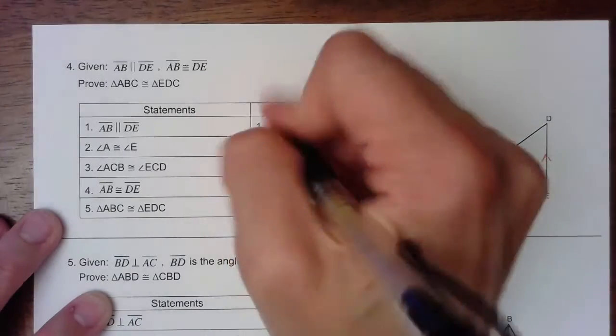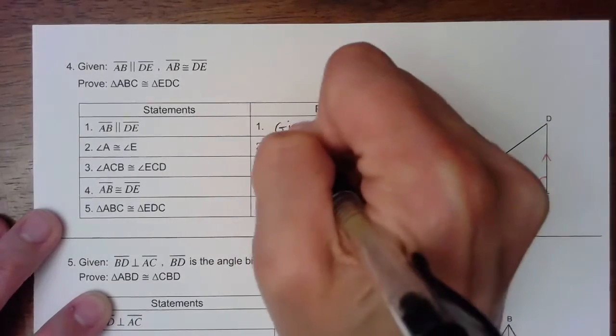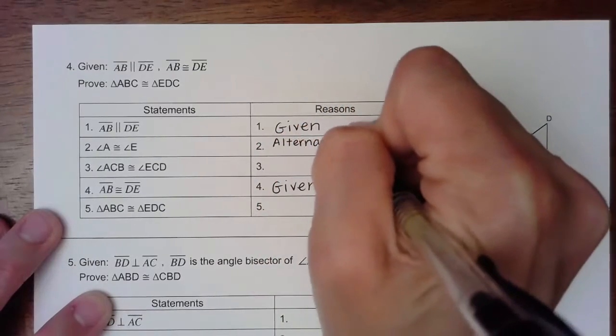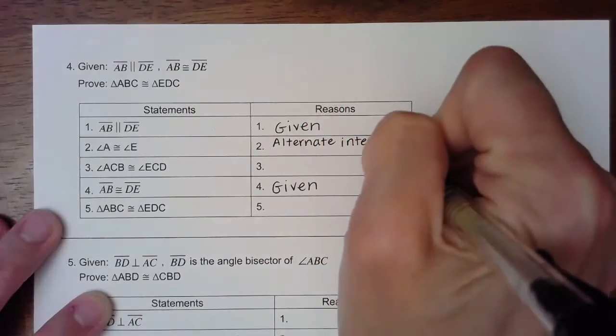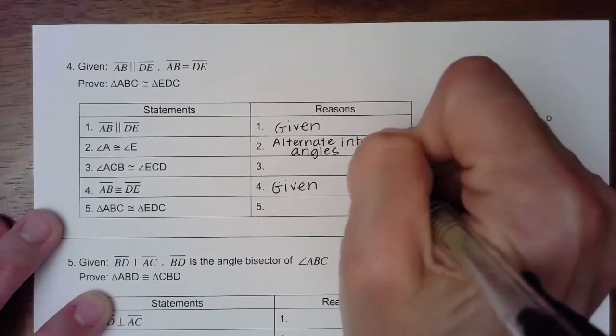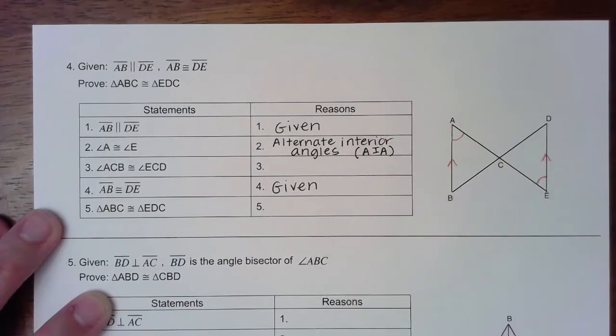So over here, for the reason for this one, you can write out alternate interior angles, and then I just want you to put in parentheses AIA. Sometimes you'll see it abbreviated like that, and I don't want you to see the abbreviation and not know what it means.